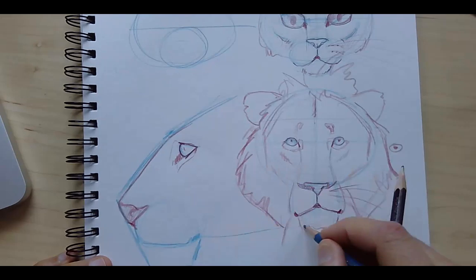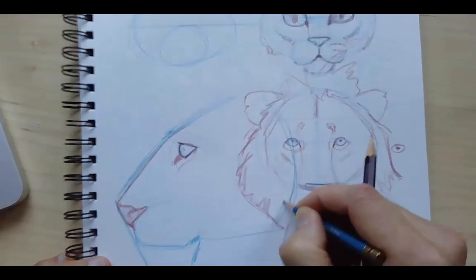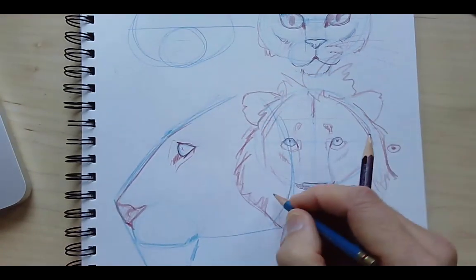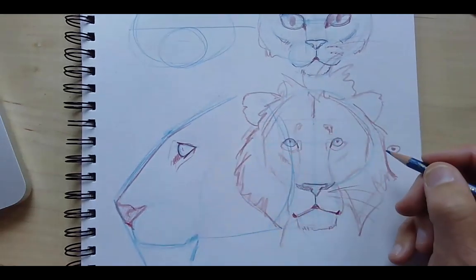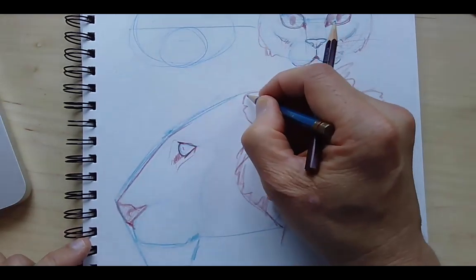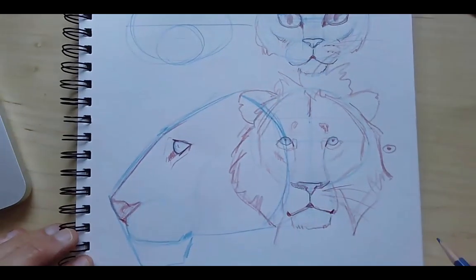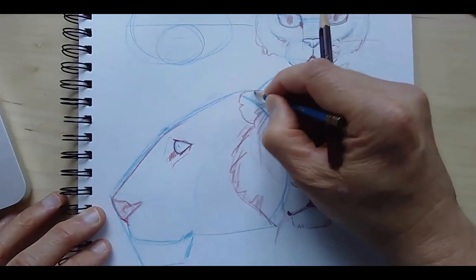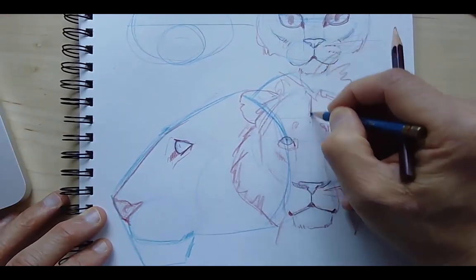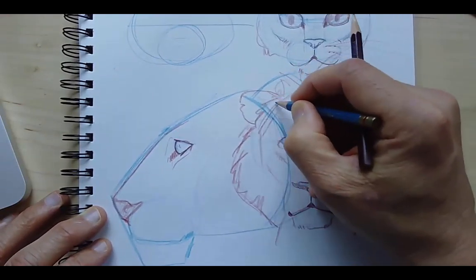The head of the lion is deep because there's a huge jaw muscle back in here. And I often draw a curve along the side of the face to stick the ear into.